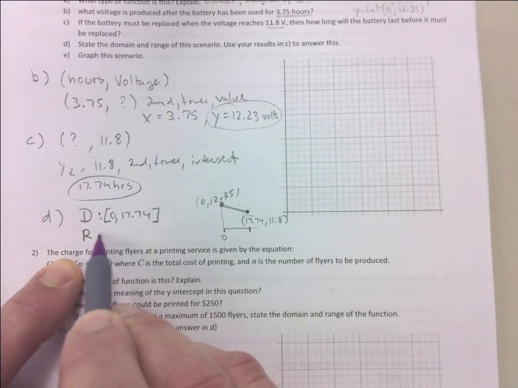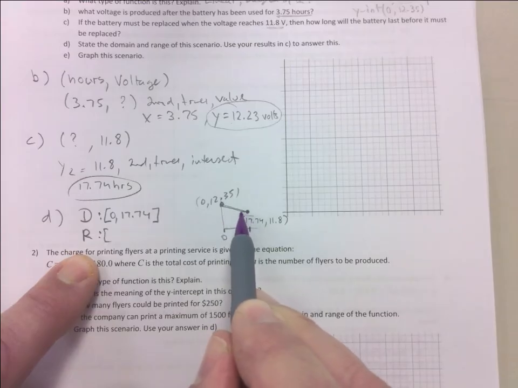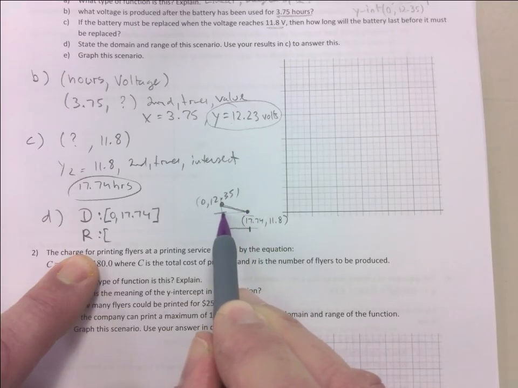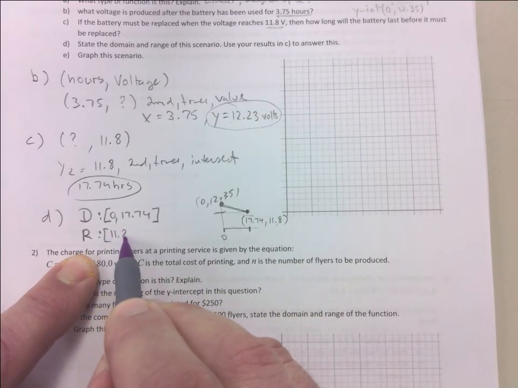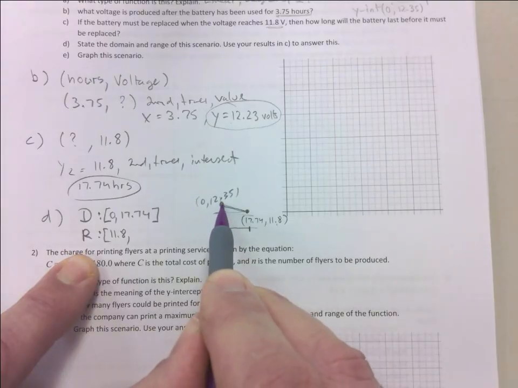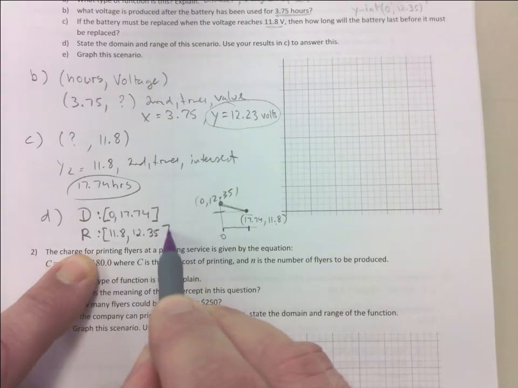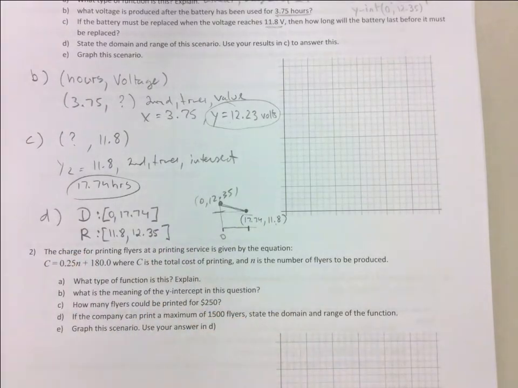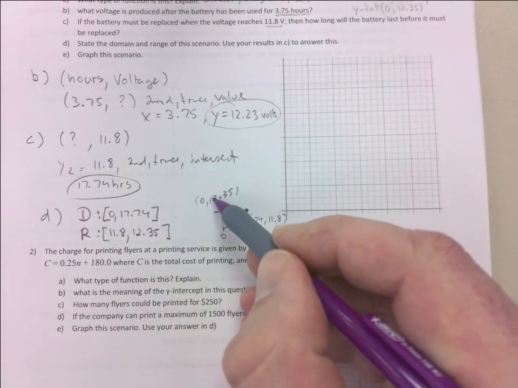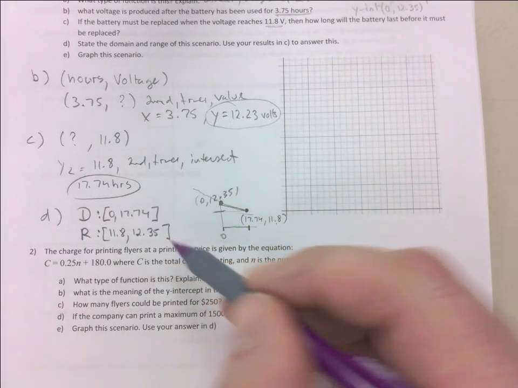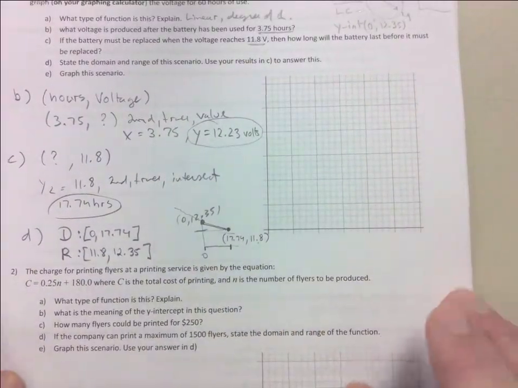In terms of range, I start as low as, what's the lowest voltage? 11.8. And the highest voltage? 12.35. Because you can't have negative time, right? So we're assuming that we start there. We don't consider this part. Okay, so that's that.